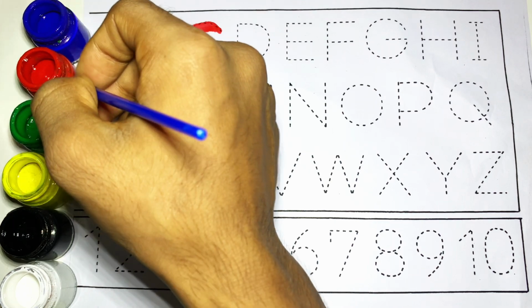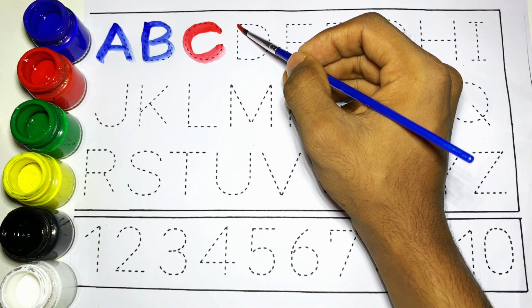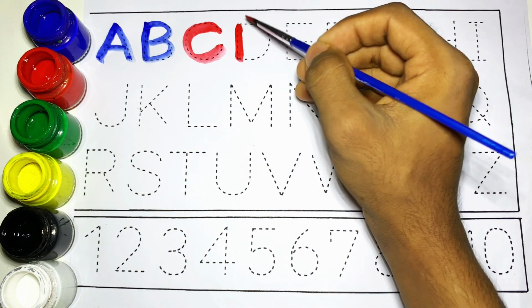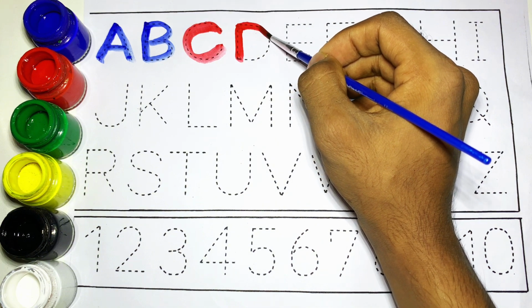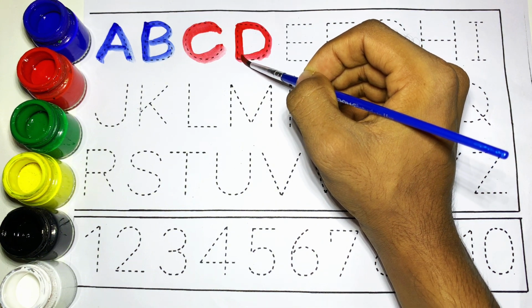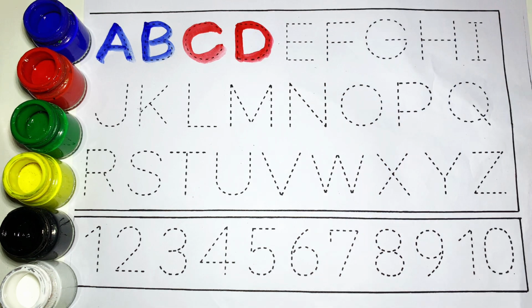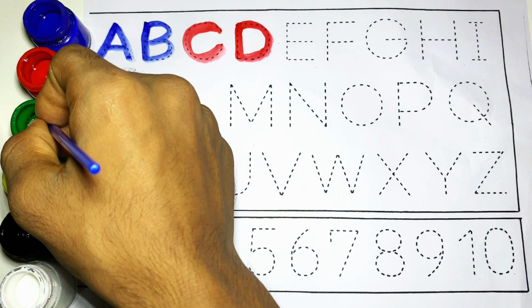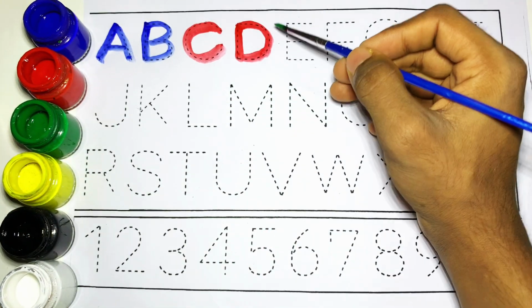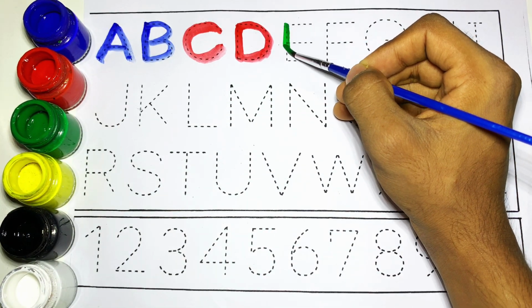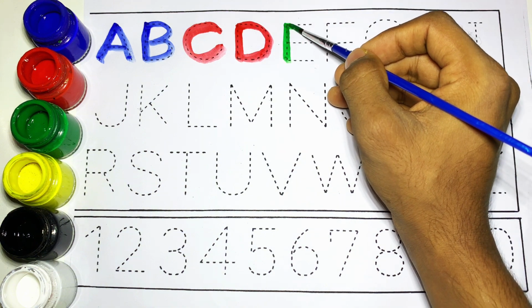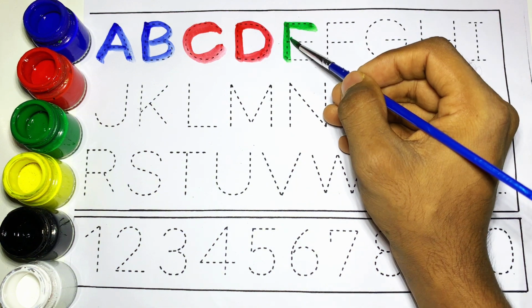Kids, again use red color and draw D. D for dog, D for doll. The alphabets of D. Kids, now draw E. E for egg, E for elephant. The alphabets of E. And use green color. Green color. E for egg, E for elephant.